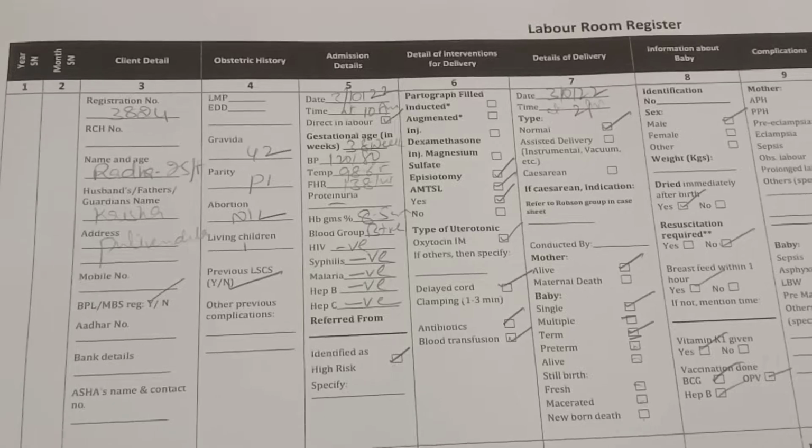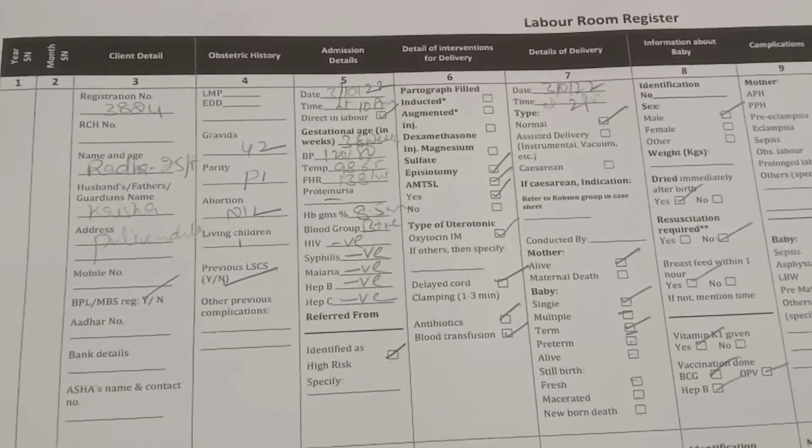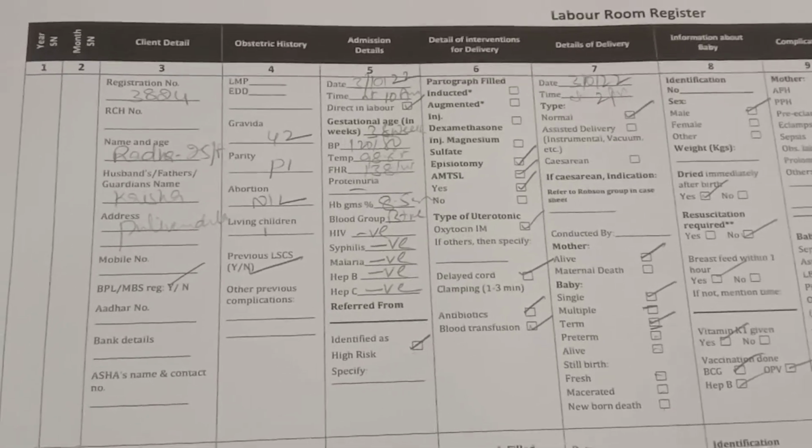Today we are going to see how to write the parturition register.